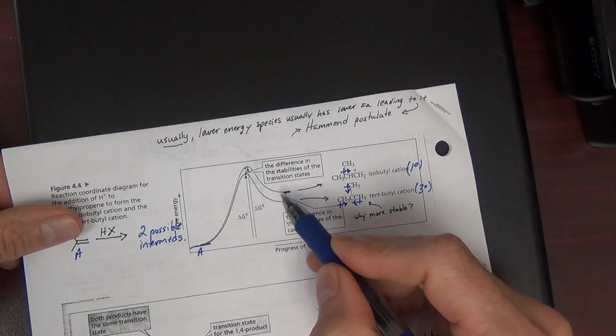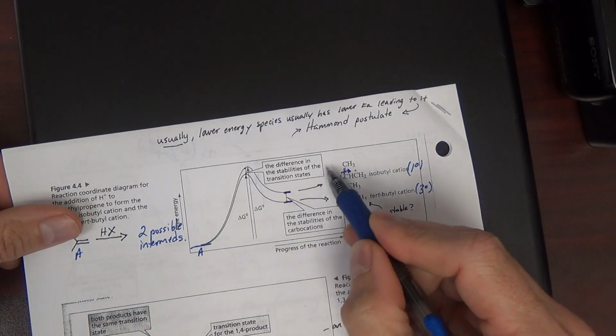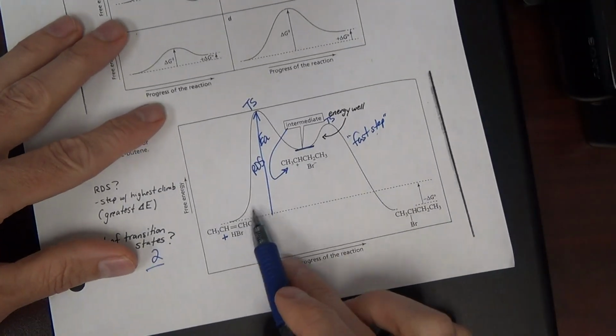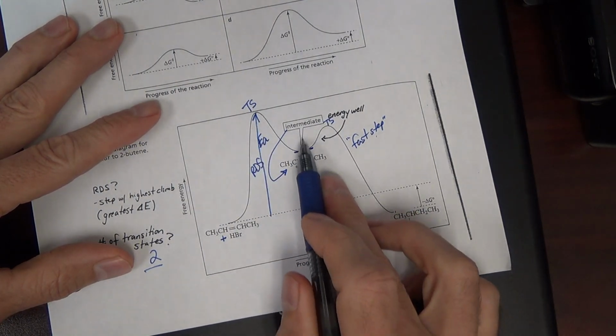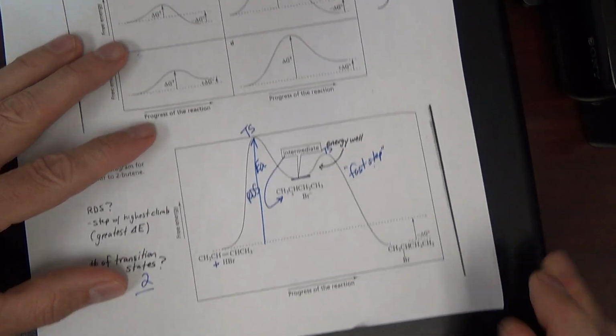Now this is only showing formation of the intermediate. From here we can continue on. Really it's just showing the first elementary step here, but it's showing the idea of having two different intermediates that are possible.